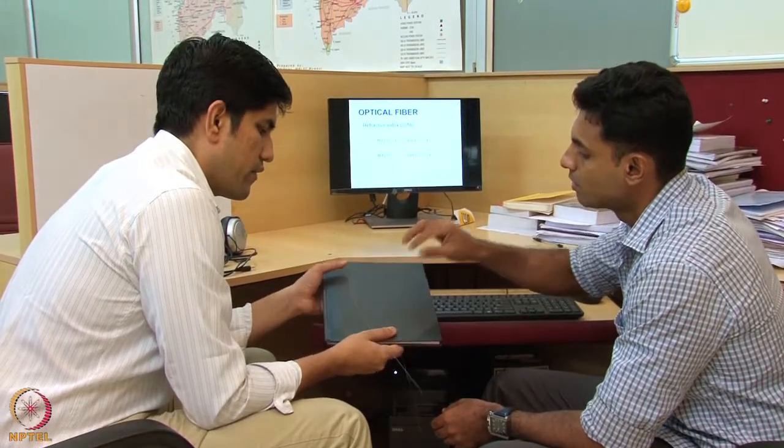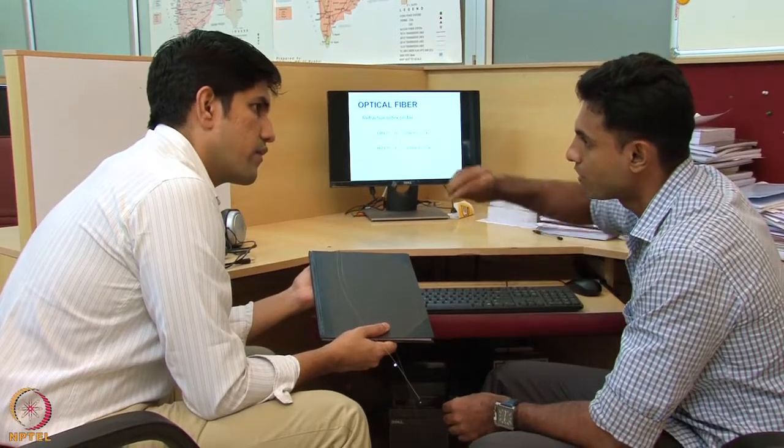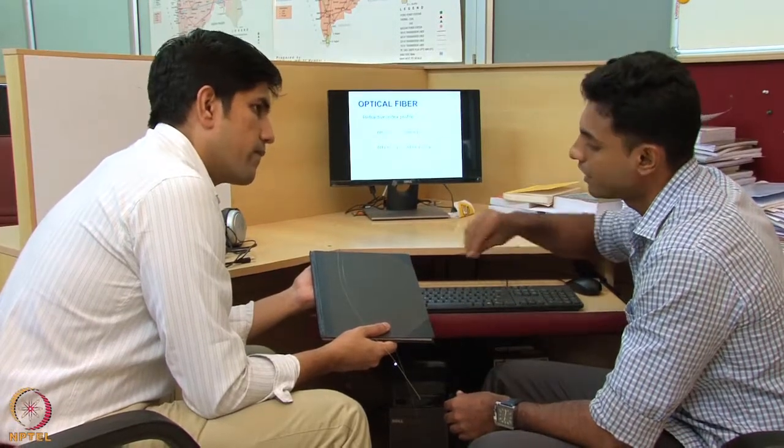One more classification of fiber is based on the refractive index profile. There are two profiles: step index fiber and graded index fiber. In step index fiber, the core refractive index is uniform, and in graded index fiber, the refractive index changes gradually, like parabolic. We can have different profiles, but typically you use parabolic, because the parabolic profile reduces the dispersion.